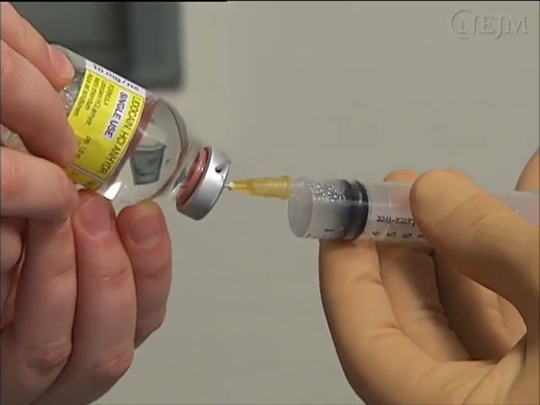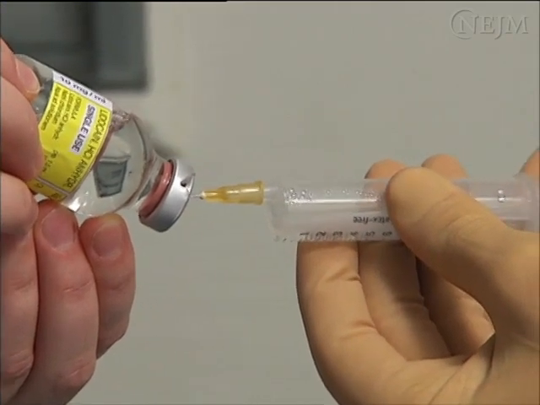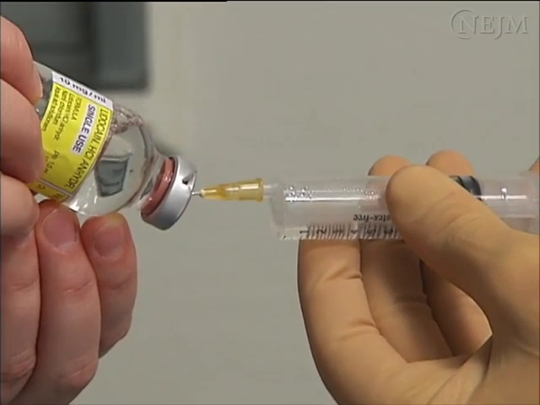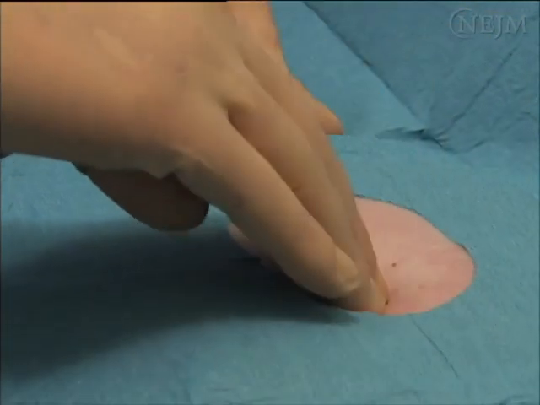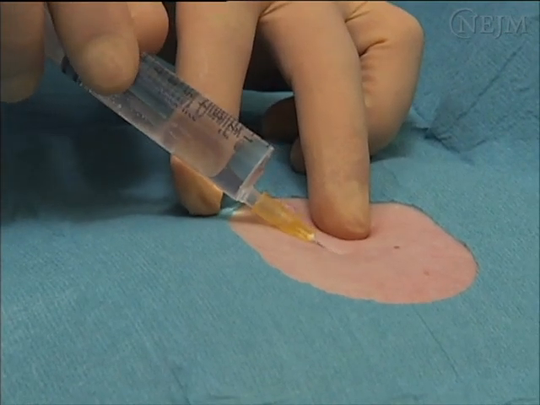Aspirate lidocaine into the 10 ml syringe for use as a local anesthetic agent. Using a 25-gauge needle, inject a wheal of lidocaine at the superior edge of the third rib at the mid-clavicular line.